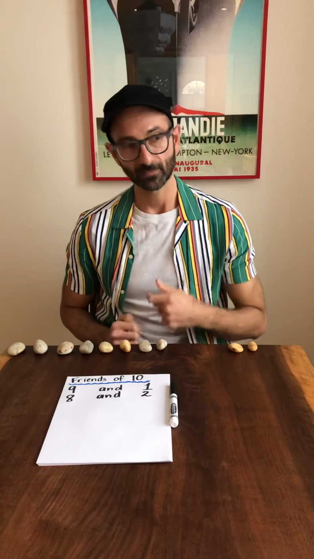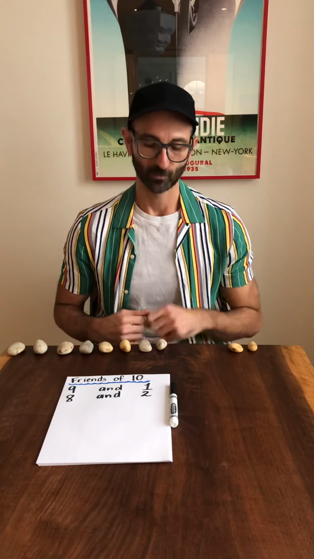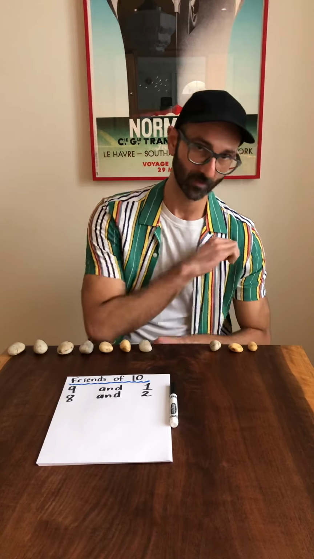There are 8 in the bed, and the little one said, roll over, roll over. So they all rolled over and 1 fell out.